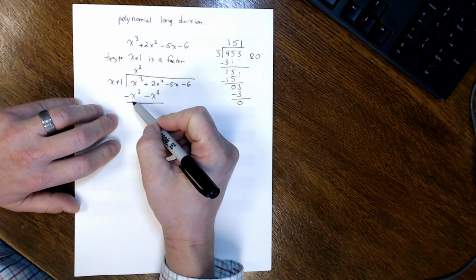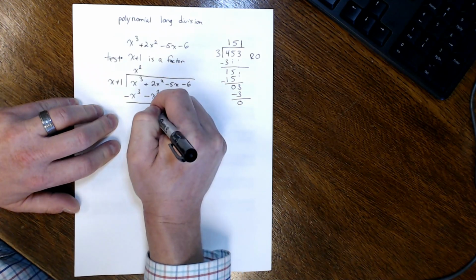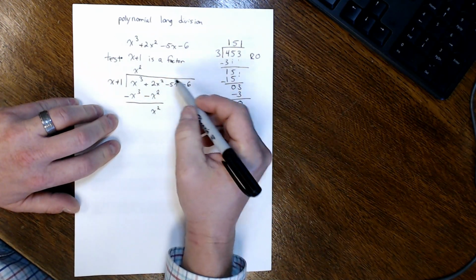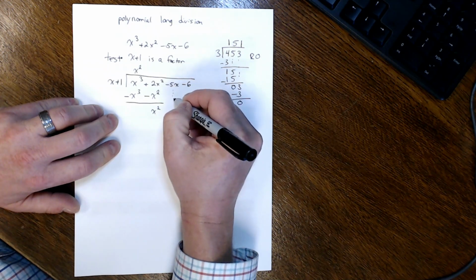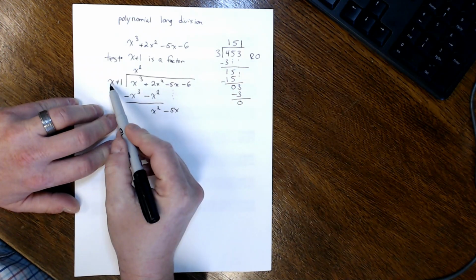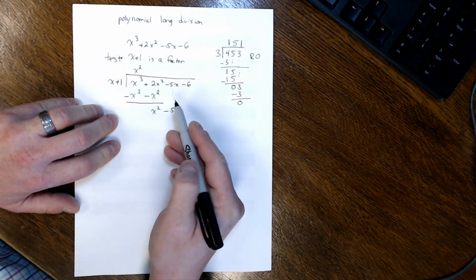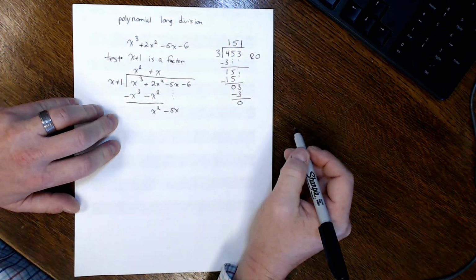I'm going to switch any signs that I have here and here, and then I'm going to subtract them. This will always cancel out. This over here is going to be x squared: 2x squared minus x squared gives me just x squared. I'm going to bring down the minus 5x. Great. How many times does x go into x squared? Well, that's going to be plus x times.